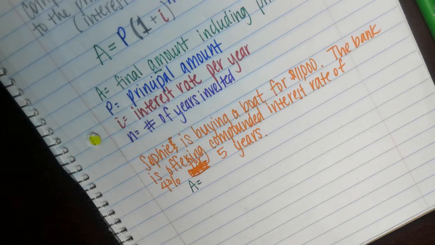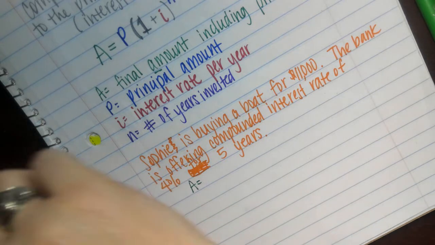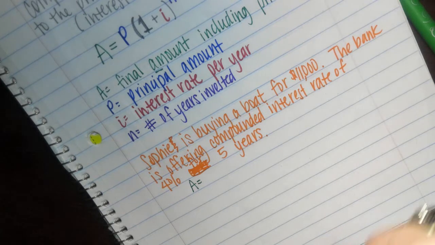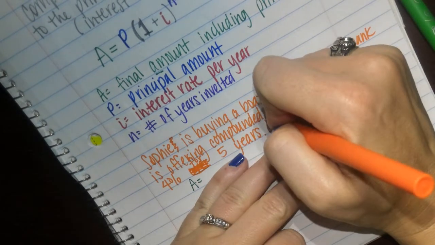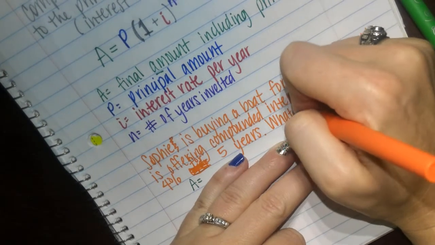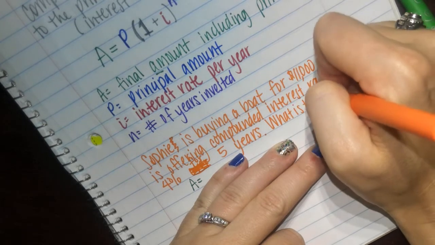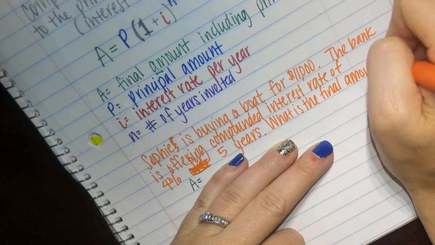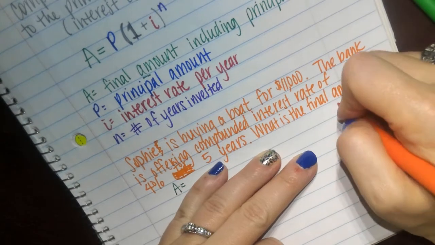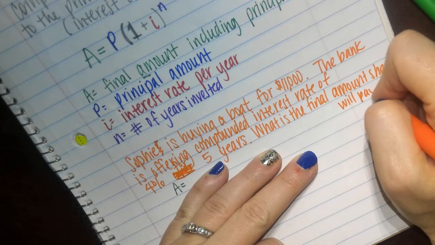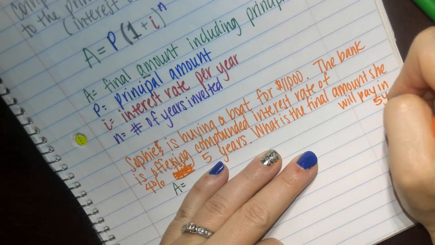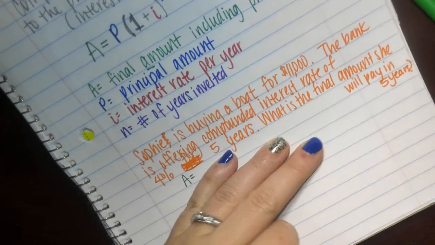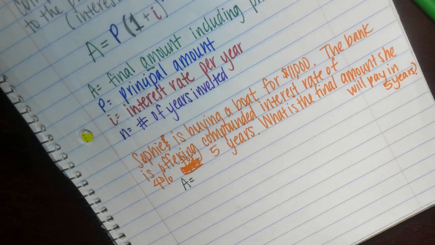We're trying to figure out what's the final amount she's going to have to pay. Well, let's just write that question out so that you know what we're looking for. What's the final amount she will pay over 5 years?